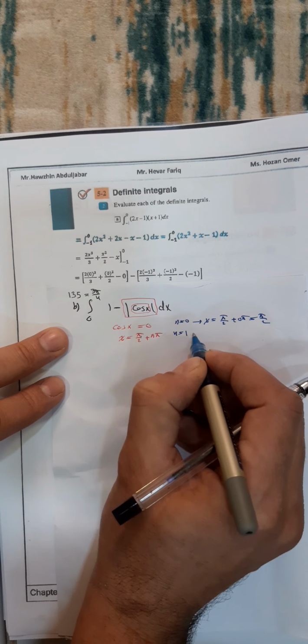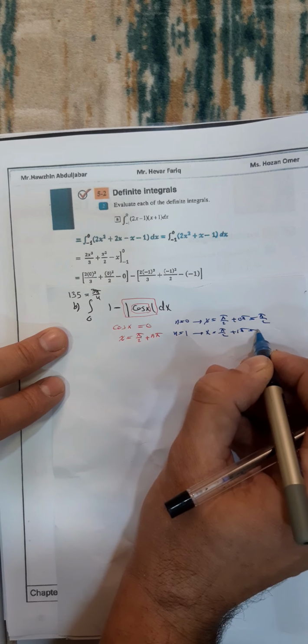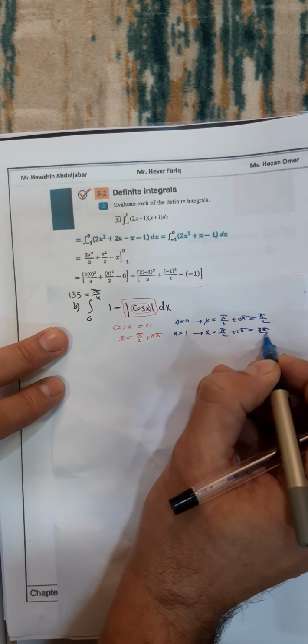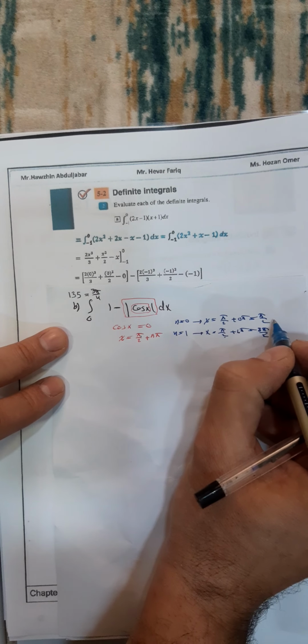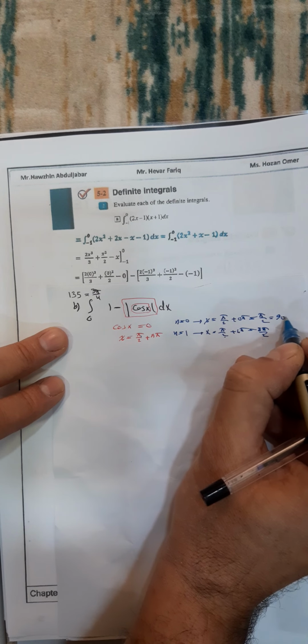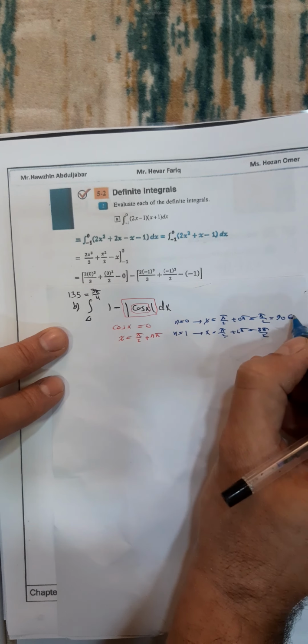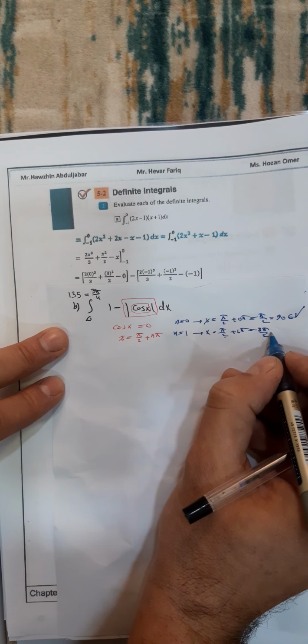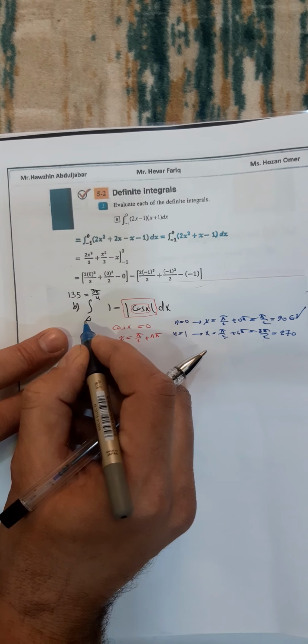If n is equal to 1, then x equals pi over 2 plus 1 pi, which is 3 pi over 2. 2 times pi is 2 pi, plus pi is 3 pi over 2. Pi over 2 is 90, and 90 belongs to the given region between 0 and 135. So it's true. 3 pi over 2 is equal to 270, and 270 does not belong to 0 to 135.